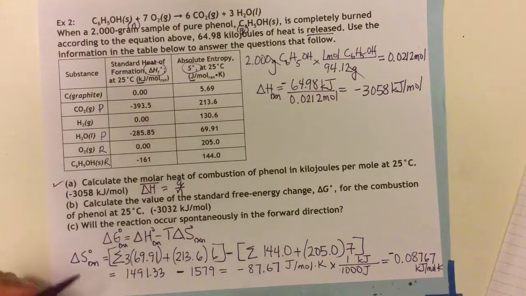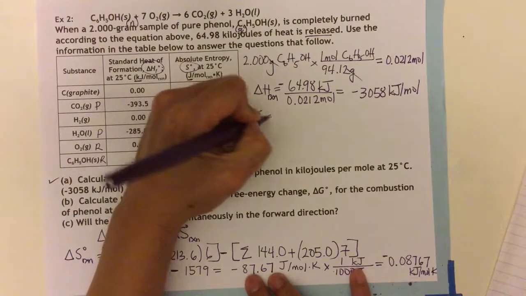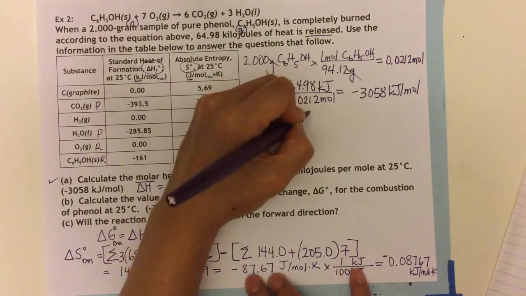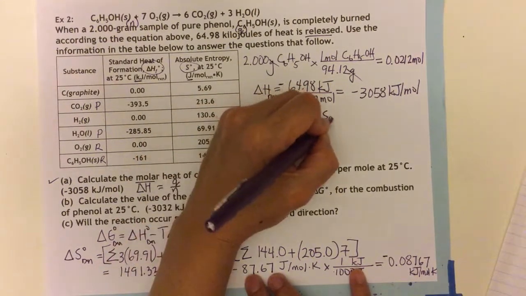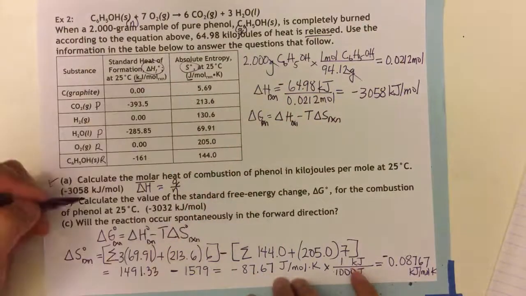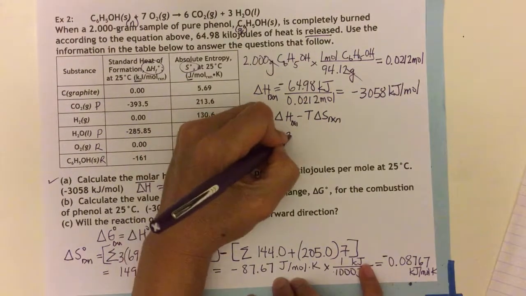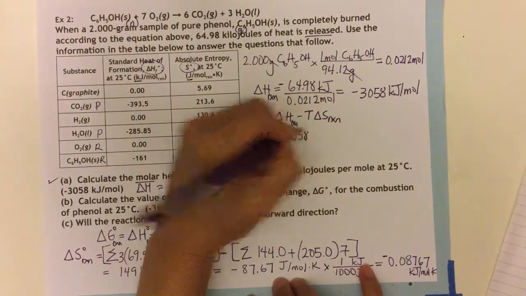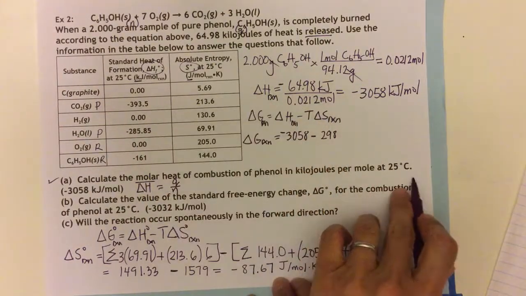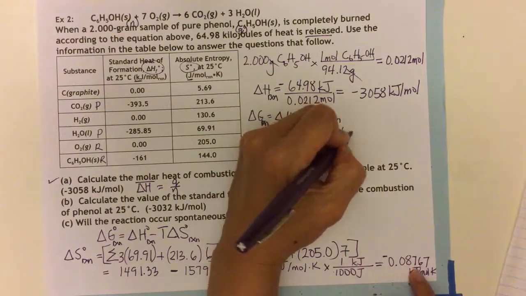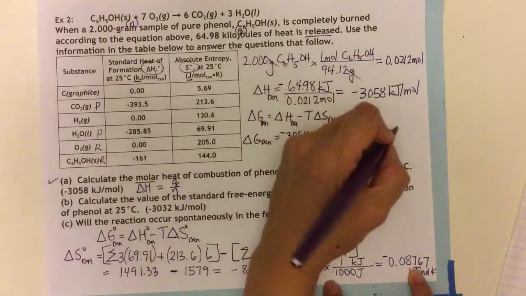Now I'm ready to use the equation. So I'm going to move over here because I have a little bit more space. Delta G equals delta H minus T delta S of my reaction. So delta G is found by taking delta H, which is negative 3,058 kilojoules per mole, minus 298, which is the temperature in Kelvin, times negative 0.08767, and that's in kilojoules, so we're good.